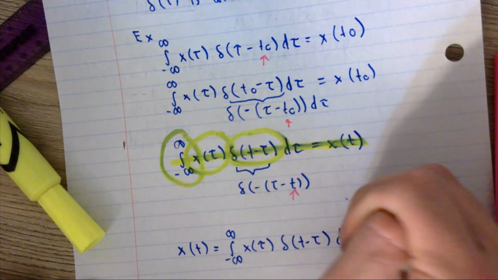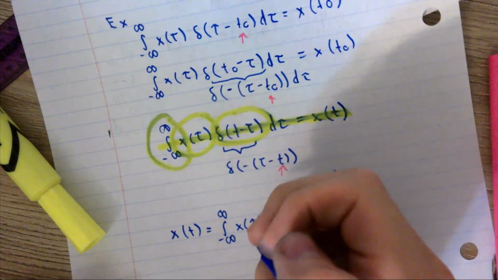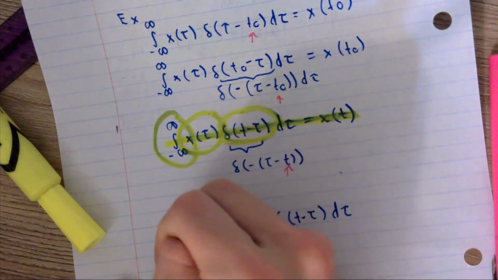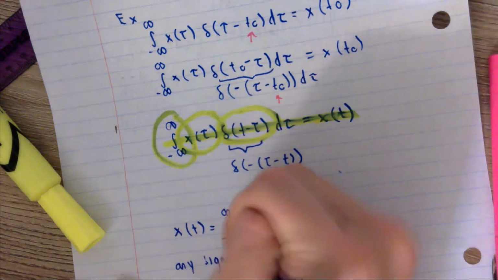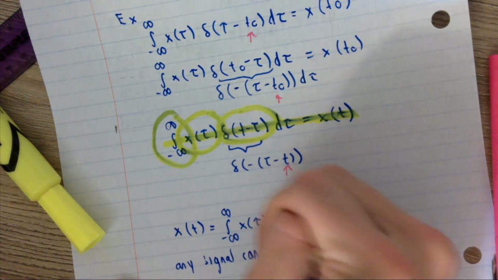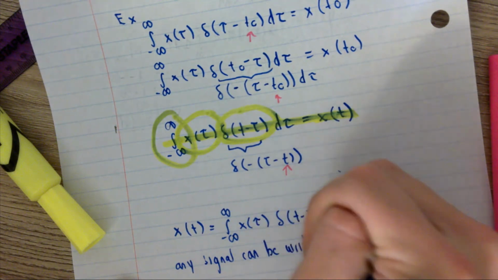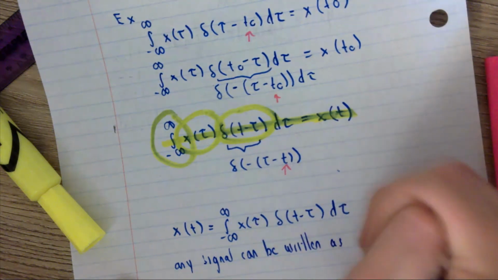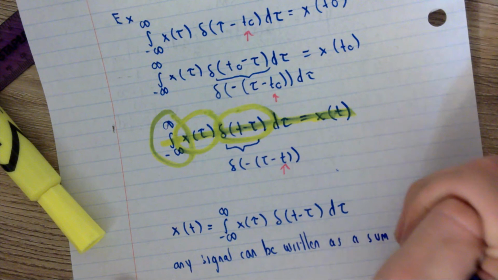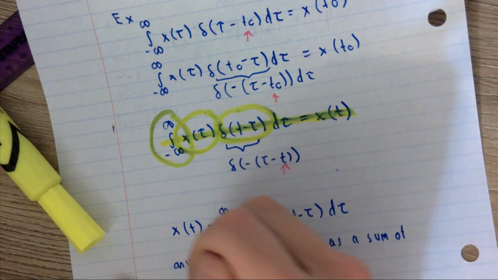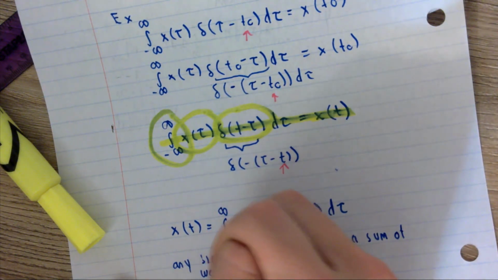And then what you need to remember is any signal can be written as a sum of weighted time-shifted impulses.